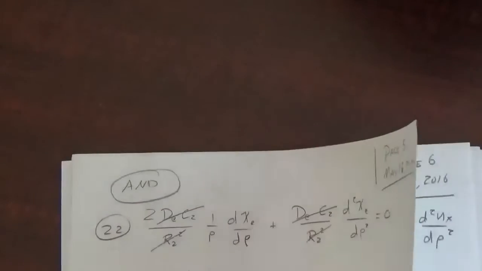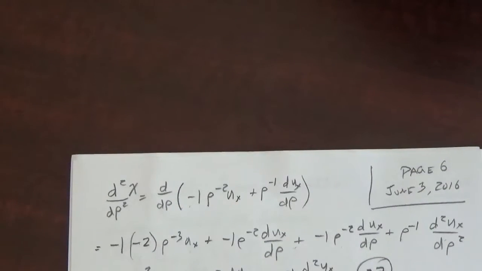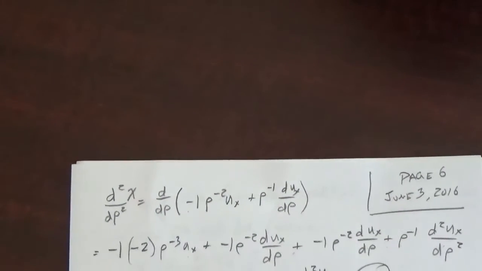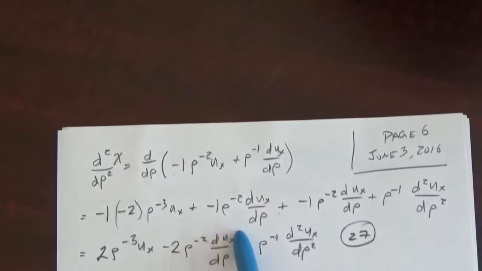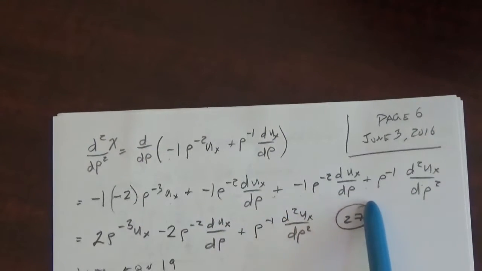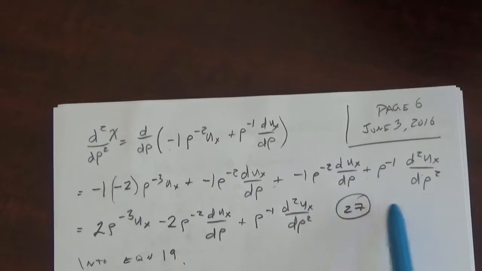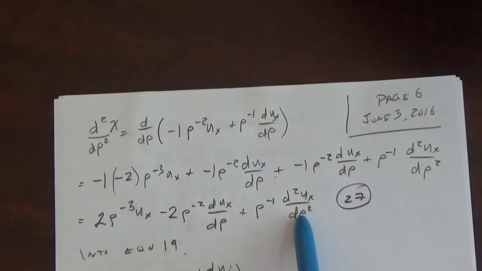And then we can take the second derivative, which is the derivative of the first derivative. This whole thing expands out using the chain rule, which is hairy, but it's just a bunch of accounting. It's nothing too challenging. So this is the second derivative of chi with respect to rho written in terms of u.